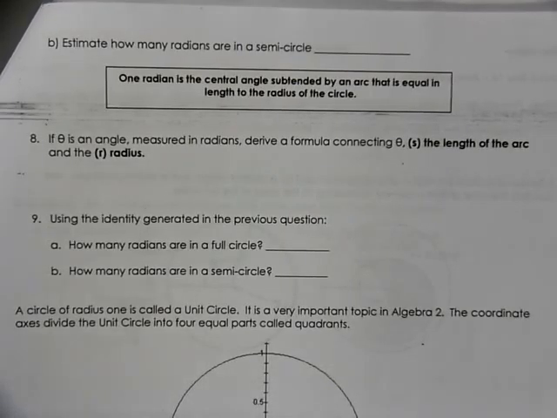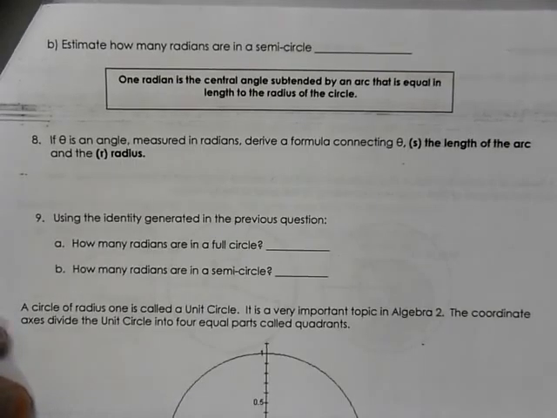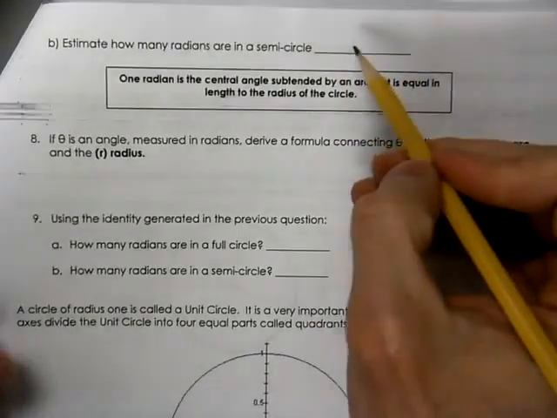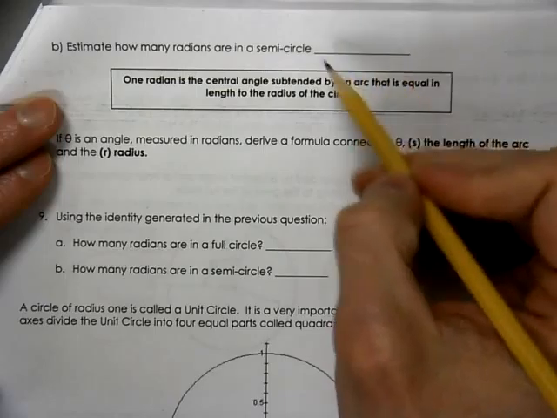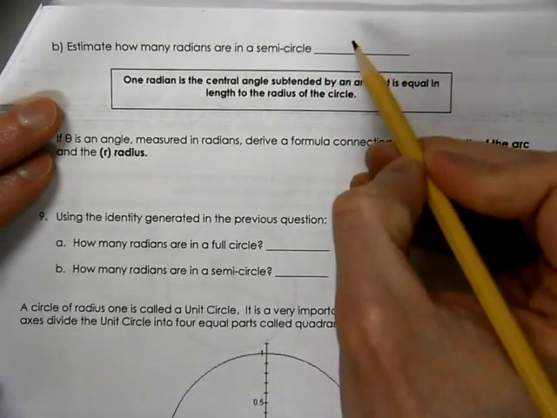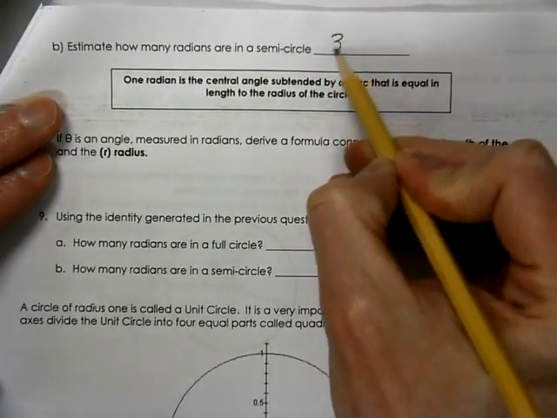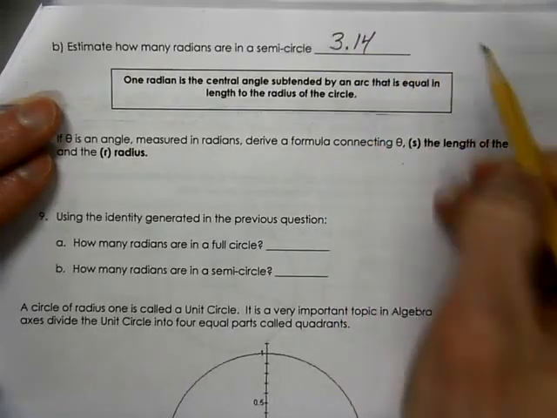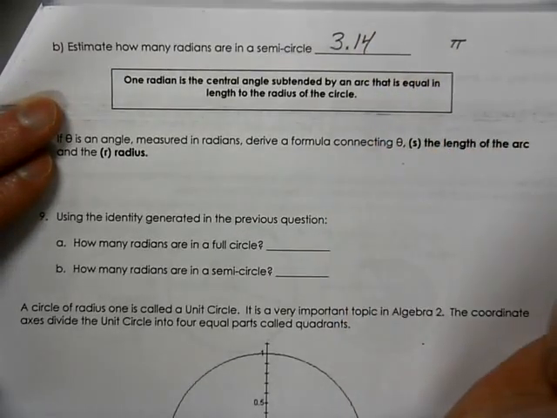How many times does radians fit in a semicircle? Fit in half the circle? Well, if it's 6.28 for a full circle, half the circle is going to be 3.14. That's going to be the same as pi.